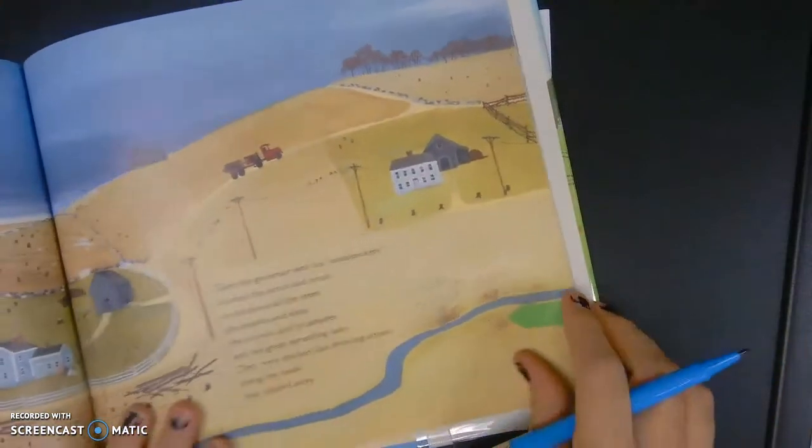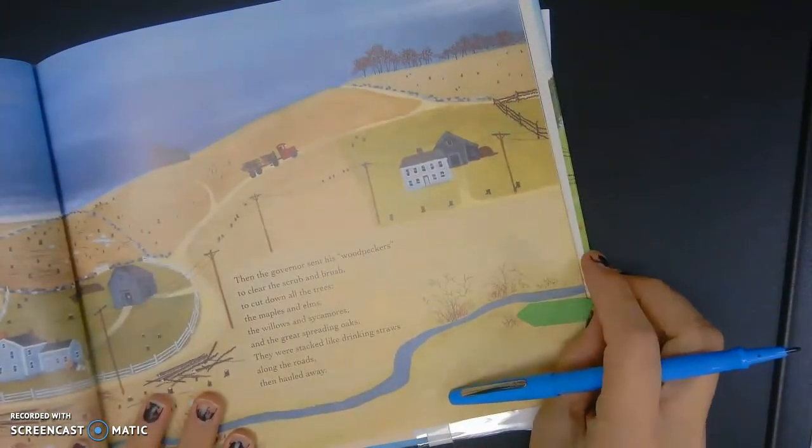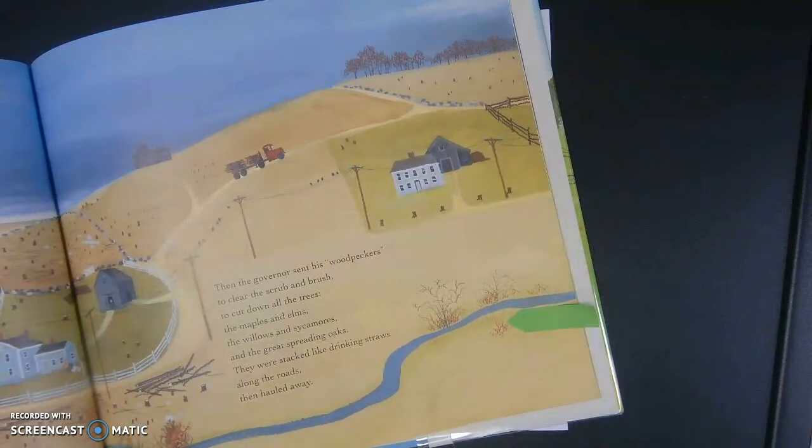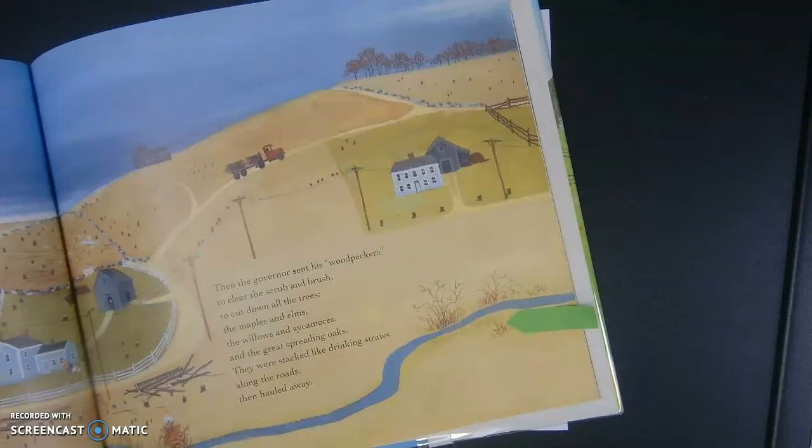Right here. Now, what's happening is they're going through this town, and they're going to flood the town so that another town, a bigger town, can have all their water. They're going to release the water from this dam, from this reservoir, to flood this town. So they're cleaning it all out. They're taking out all the trees. They're going to have to move their homes.